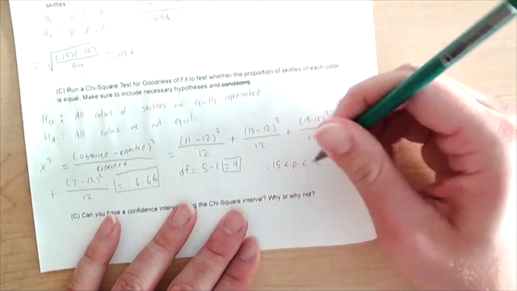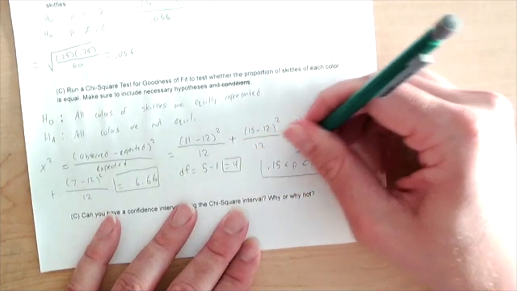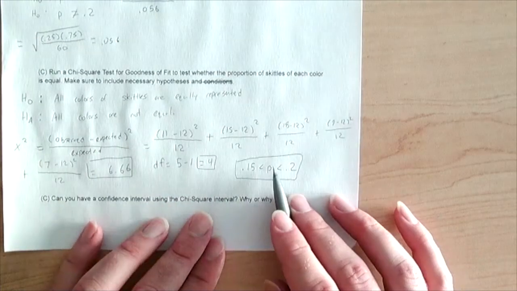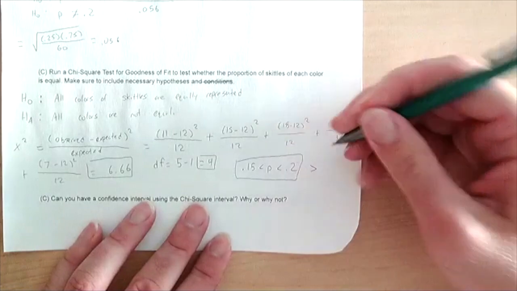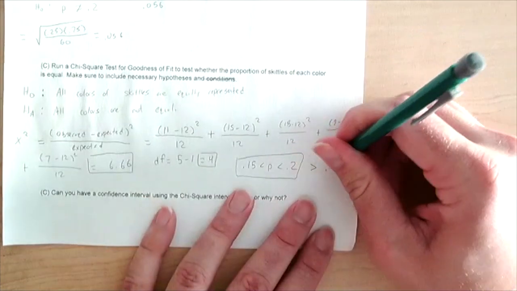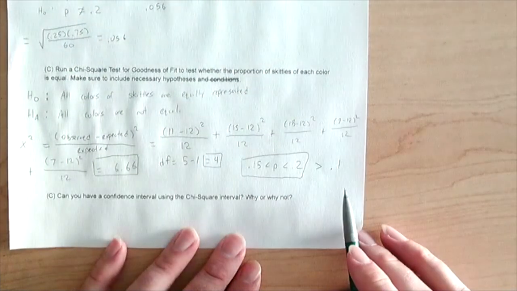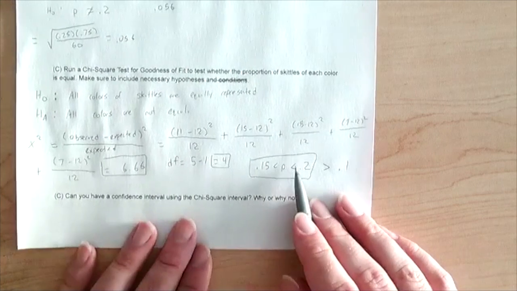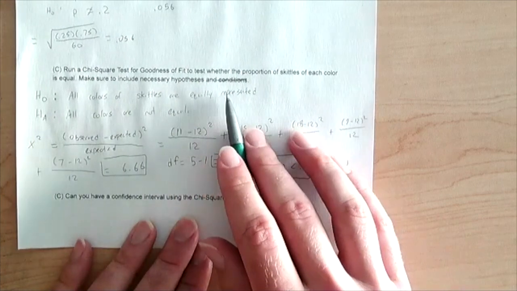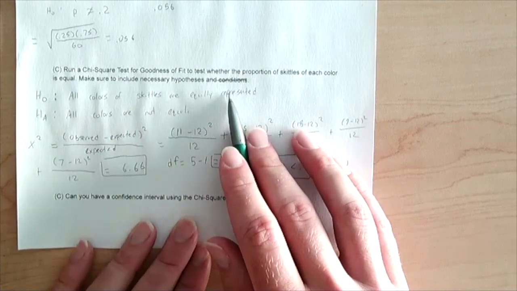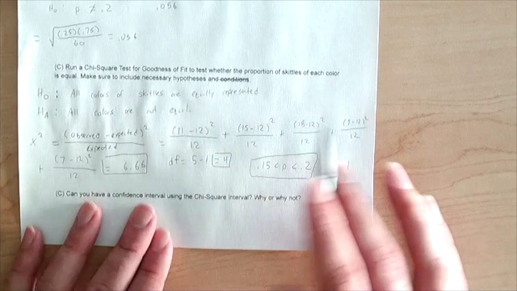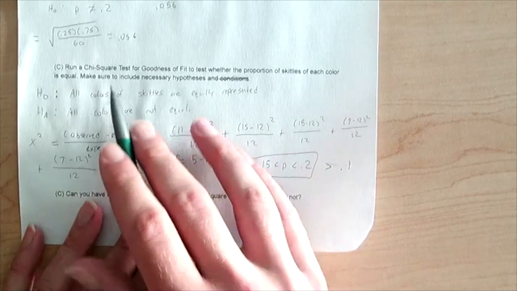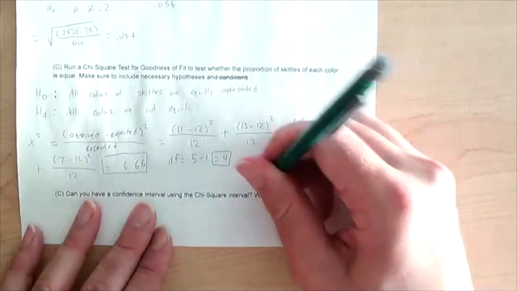But know that the chi-squared is still a test. So we have confidence intervals and we have tests. And a test, you always compare to a significance level, which in this case we'll say is 0.1. Because this value is big, that means it is still possible that all the Skittles are equally represented, right? We didn't really get super far away answers, okay? So we don't have conclusive evidence to reject the null hypothesis.